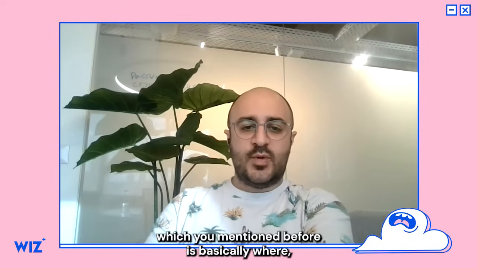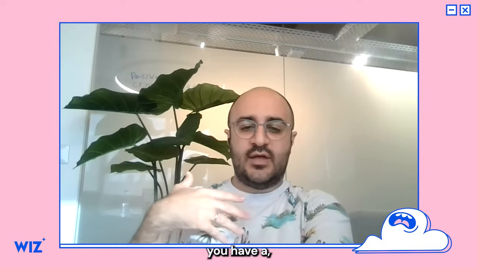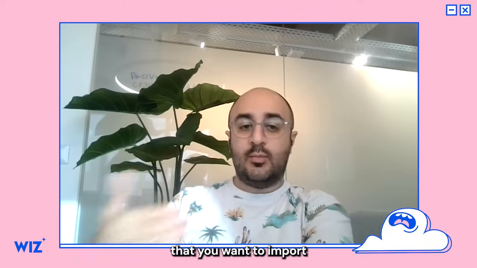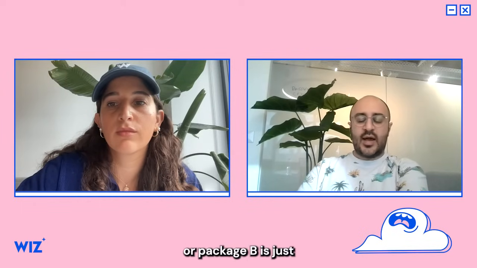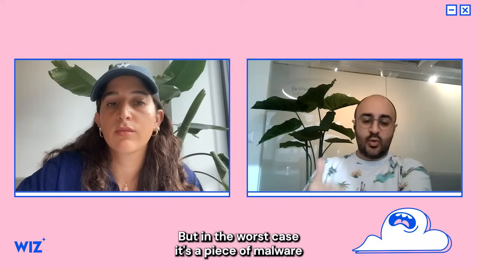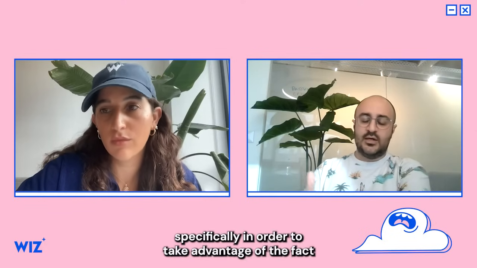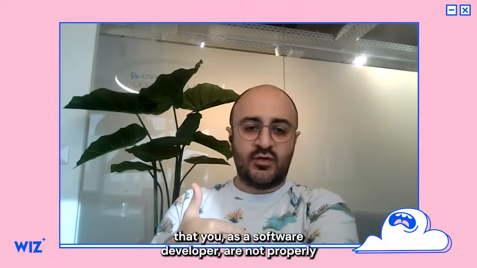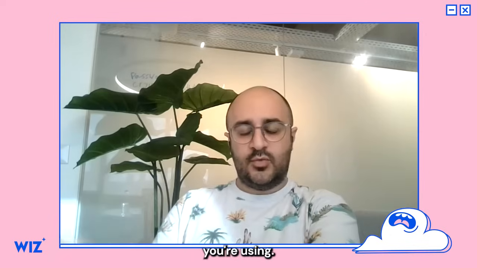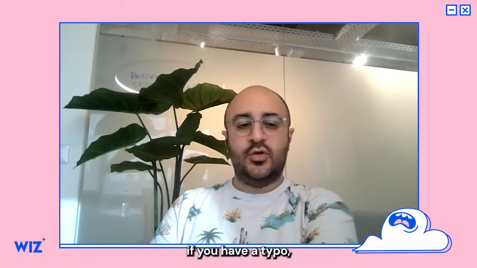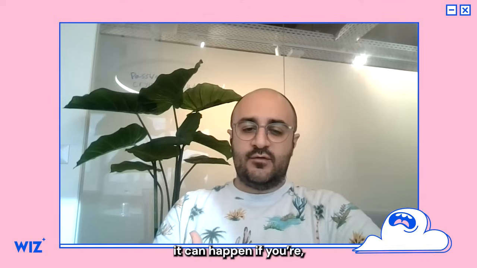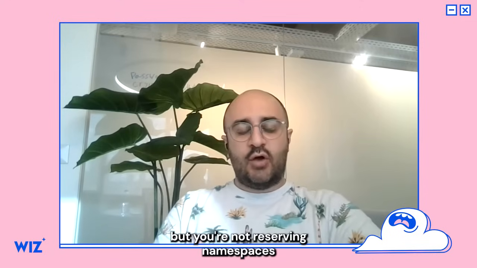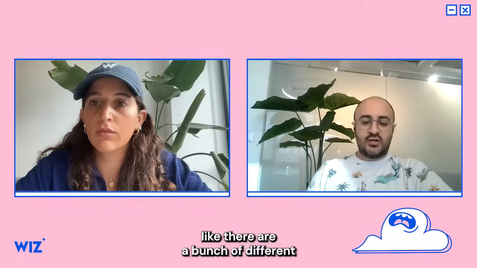So dependency confusion, which I went through before, is basically where you have a package or a library that you want to import when you're compiling software. And instead of importing package A, it imports package B, which could be anything. But in the worst case, it's a piece of malware that someone has set up specifically to take advantage of the fact that you, as a software developer, are not properly validating which packages and libraries you're using. This can happen, for example, if you have a typo in the name of the package that you're importing. It can happen if you're not configuring your CI/CD system properly. It can happen if you're using private packages but you're not reserving namespaces on public registries. There are a bunch of different ways for this to happen.